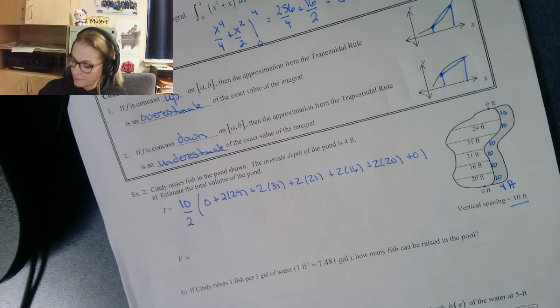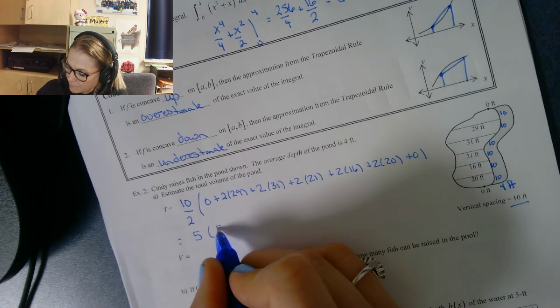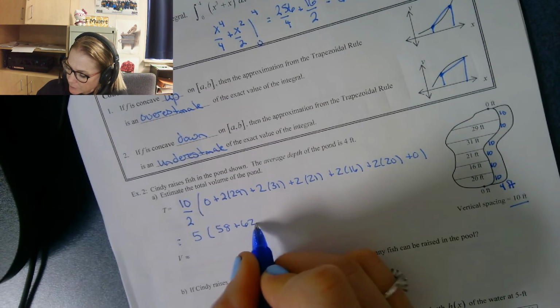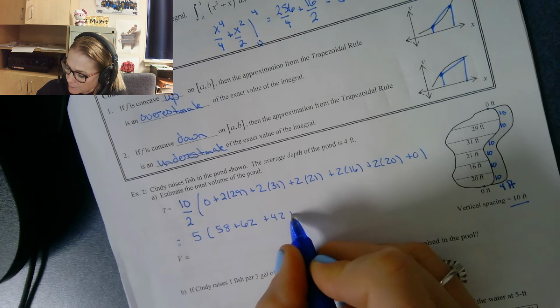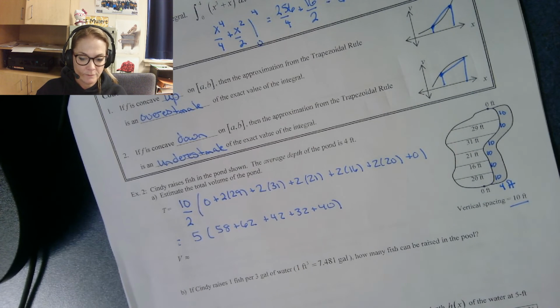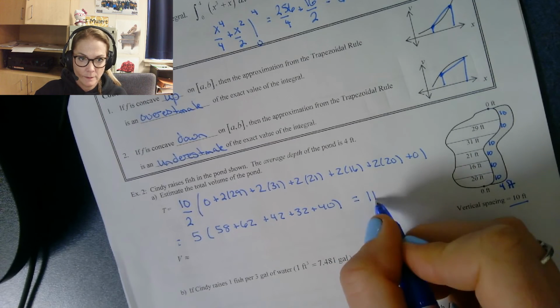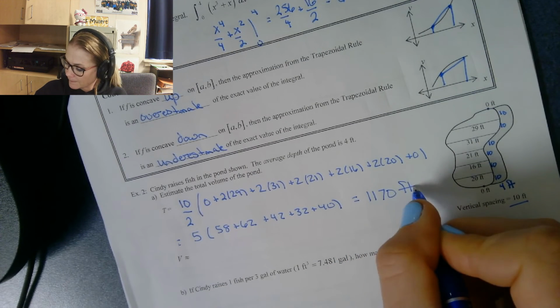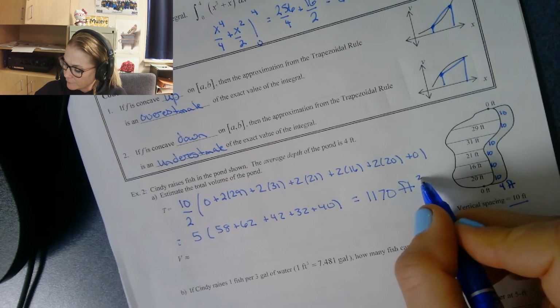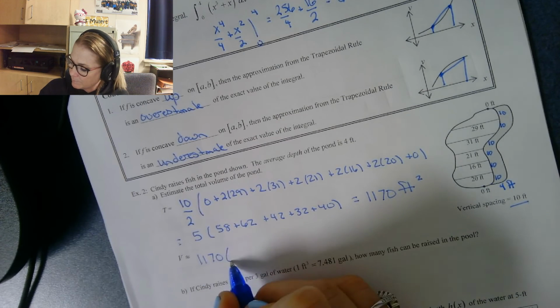Don't really even need those. So 5 times 58 plus 62 plus 42 plus 32 plus 40. Okay, so 58 plus 62 plus 42 plus 32 plus 40. Times all that by 5, it comes out to 1170 square feet. And so we just take that and multiply it by that average depth.